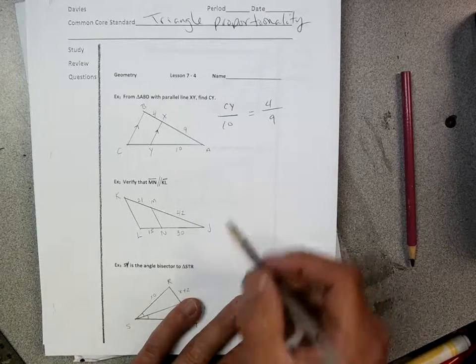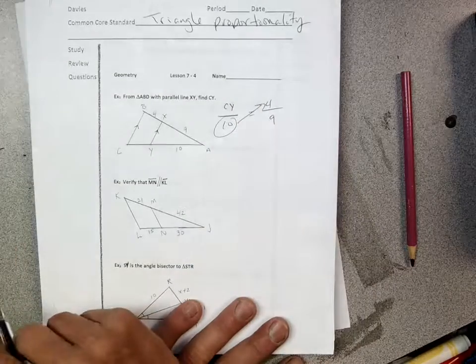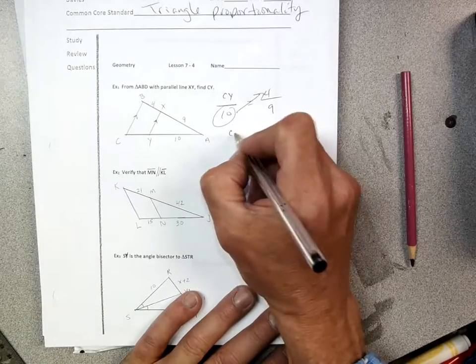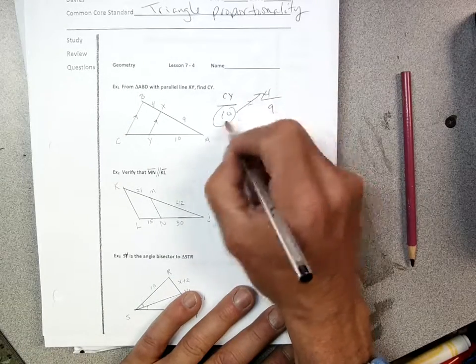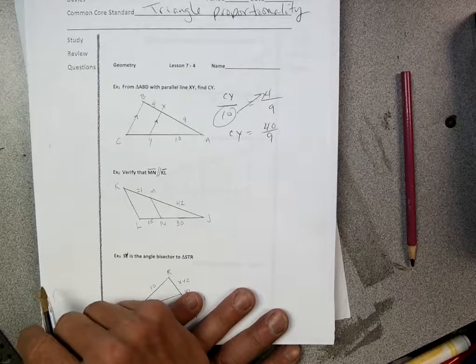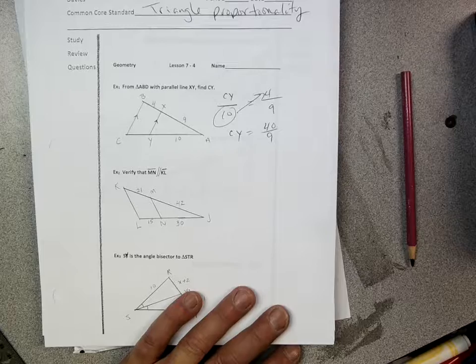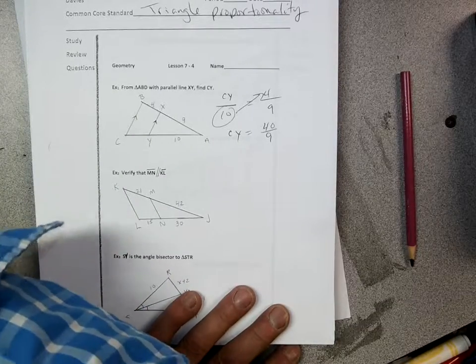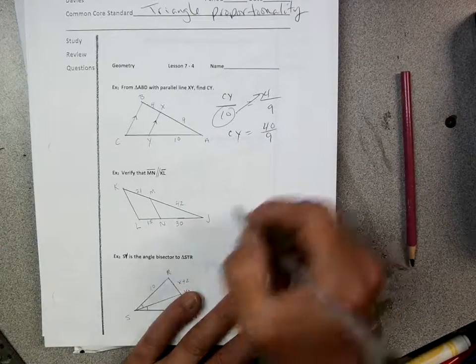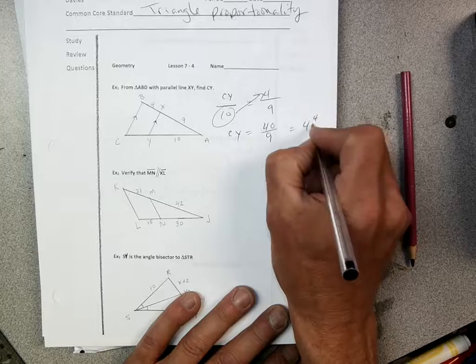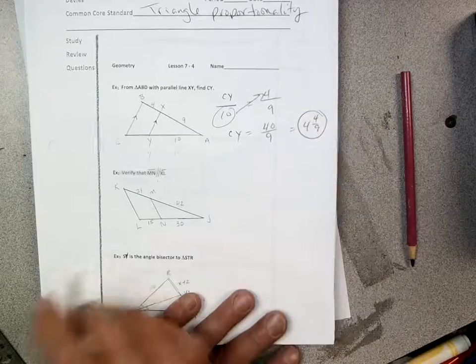So I'm just going to multiply it by 10. Make it easy for myself, right? To solve, right, Leland? You're with me? Then CY is equal to 10 times 4, or 40, divided by 9. Let's see, 9 goes into 40 how many times? We can leave it as that. 40 divided by 9 is going to be 4 and 4 ninths. How's that for an answer?